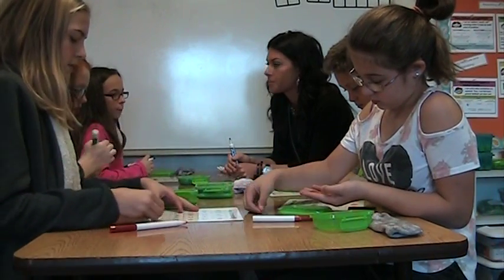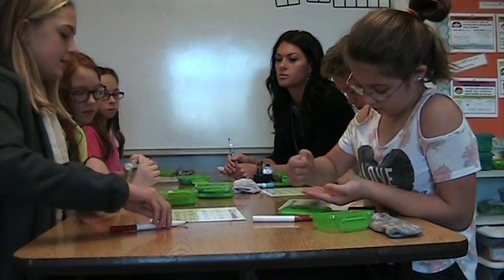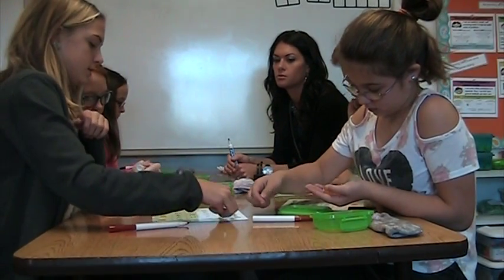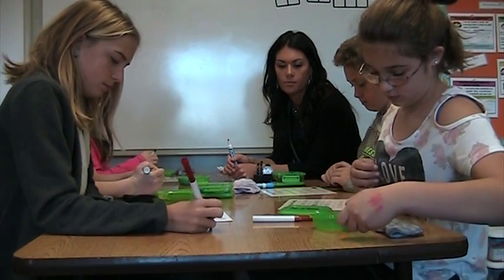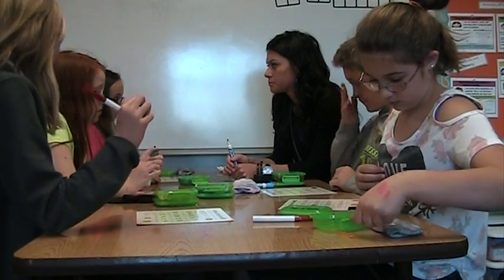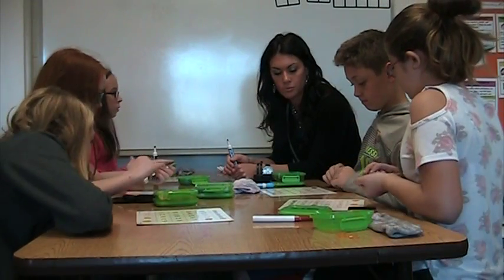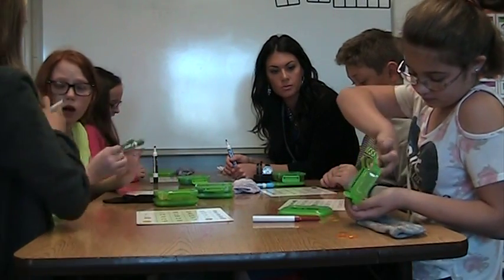So are all our boards the same? They are. 8 times 6 equals 48. So we only need to move 1 chip then. So I think that's how it works. We can only move 1 chip.